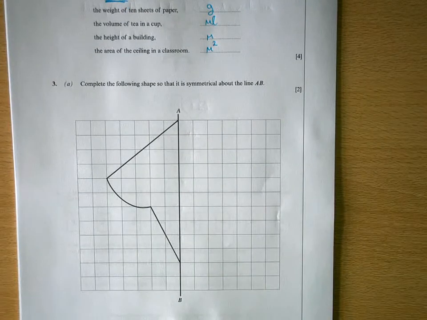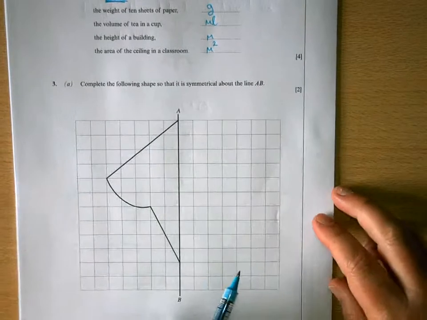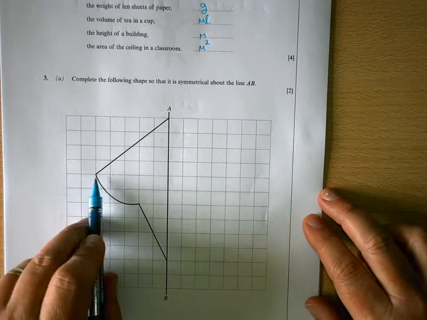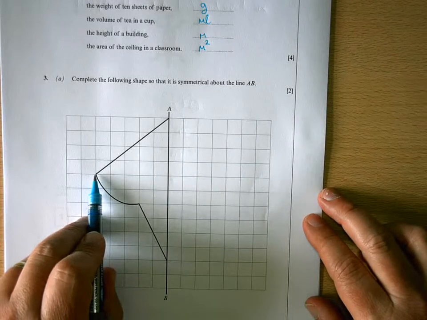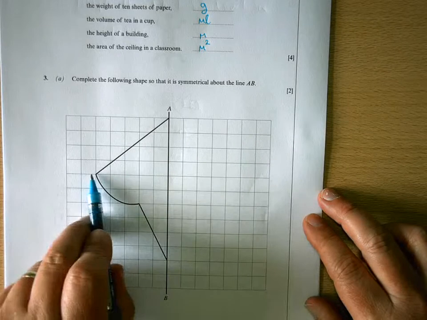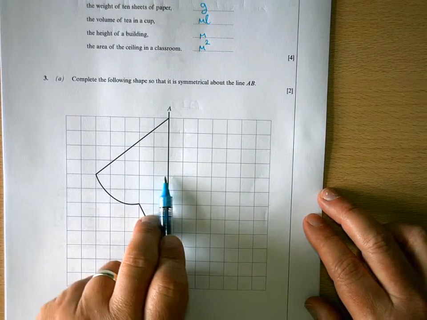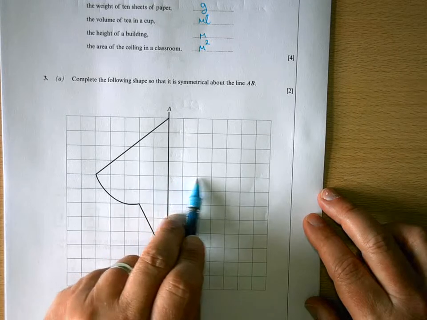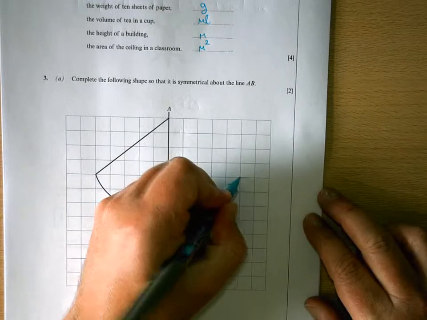Question 3. Now, to make this symmetrical, the easiest thing to do is to work with the straight lines first of all. That point there is 1, 2, 3, 4, 5 squares to the left of the mirror line, so its reflection would be 5 squares to the right of the mirror line, which would be there.